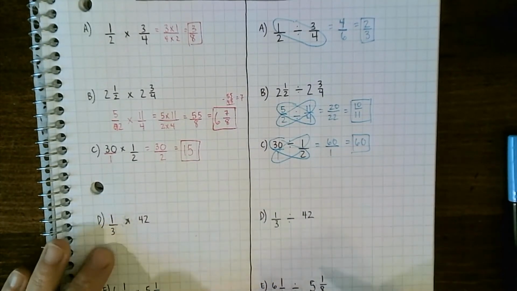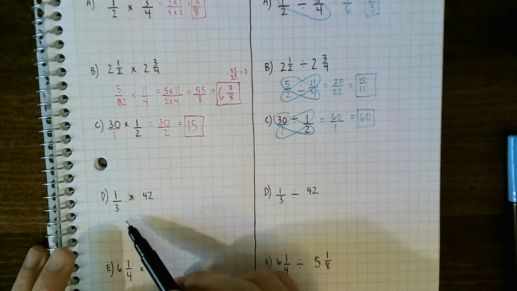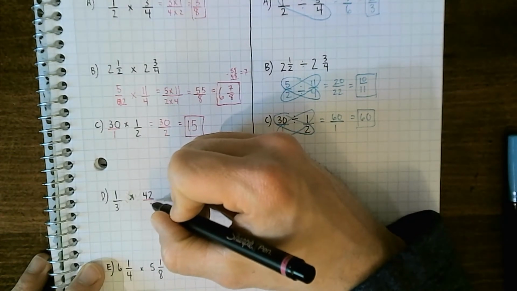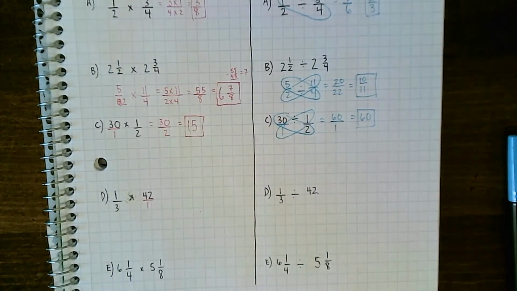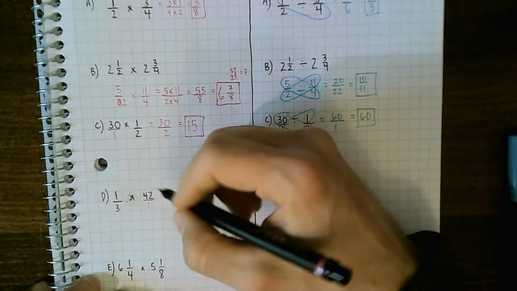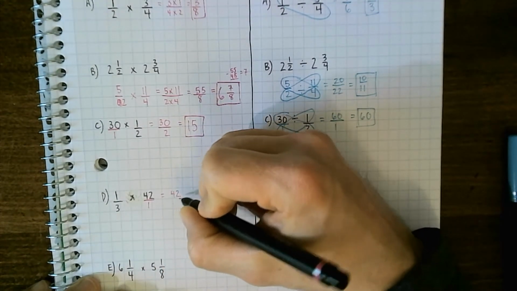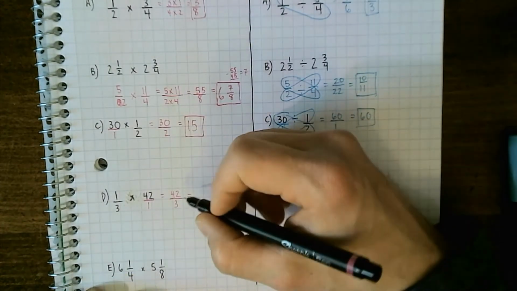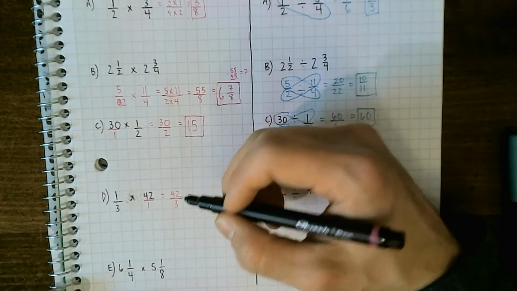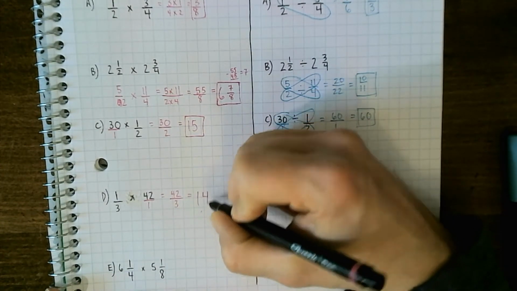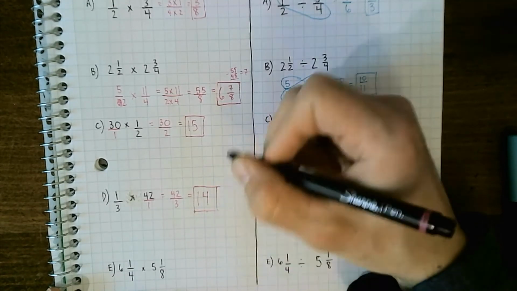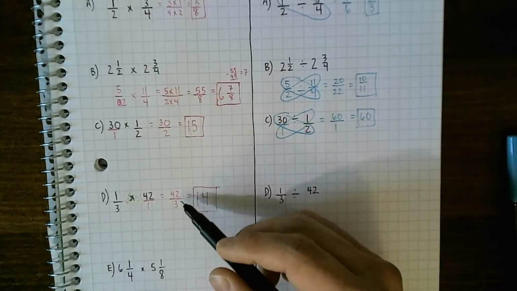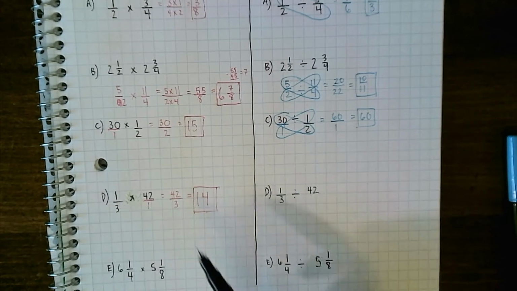Now on D, I'm going to be dividing a fraction by a whole number. In this case, sorry, I'm multiplying a fraction by a whole number. Eventually I'm going to divide. So here 1 times 42 is 42. 3 times 1 is 3. And 42 thirds. Now 42 thirds actually simplifies into a nice beautiful whole number, which is 14. So again, this step can be the most difficult, but you can get there. You just have to think of how many times 3 fits into 42, and in that case it's 14.